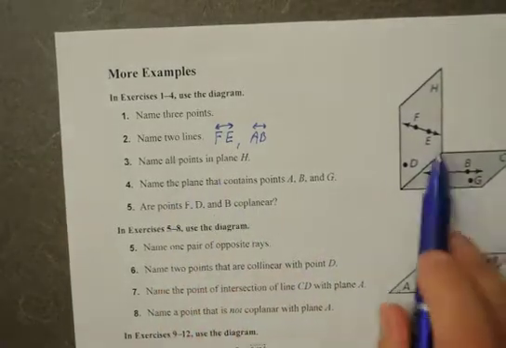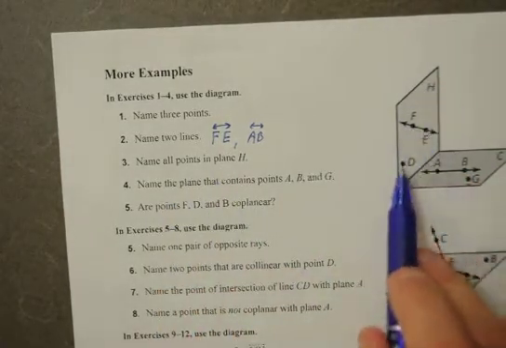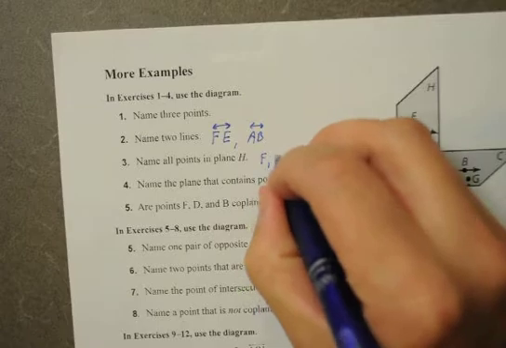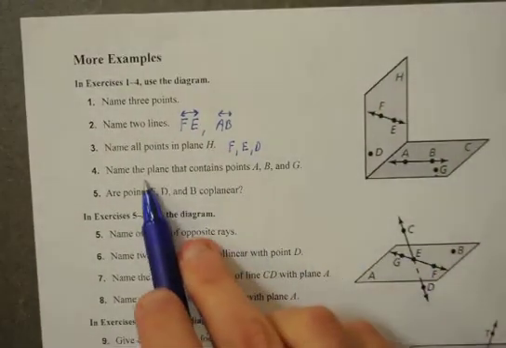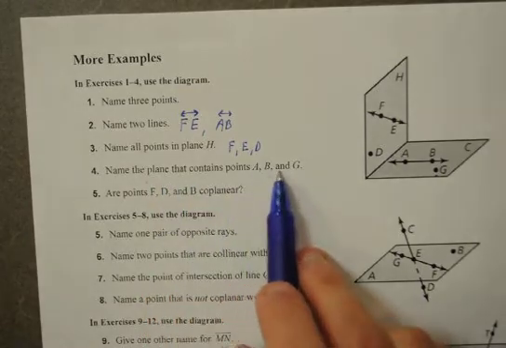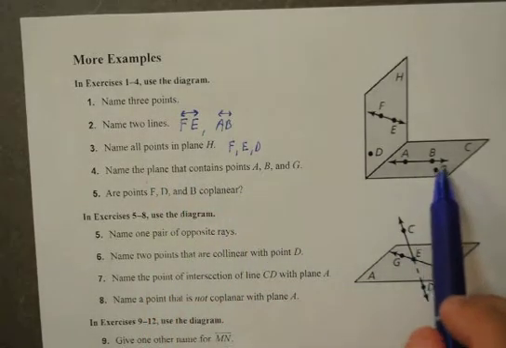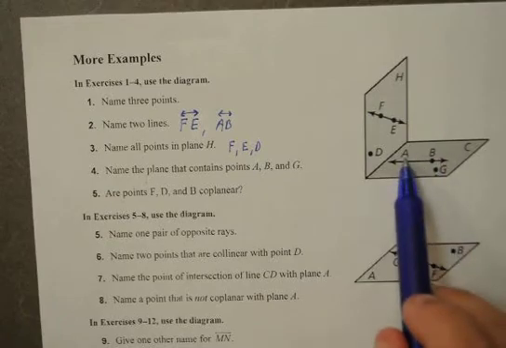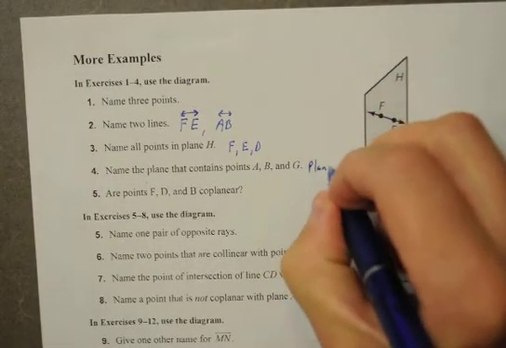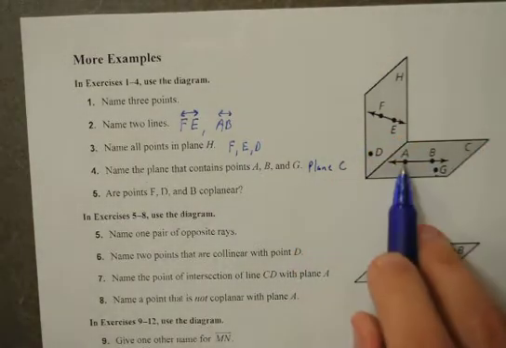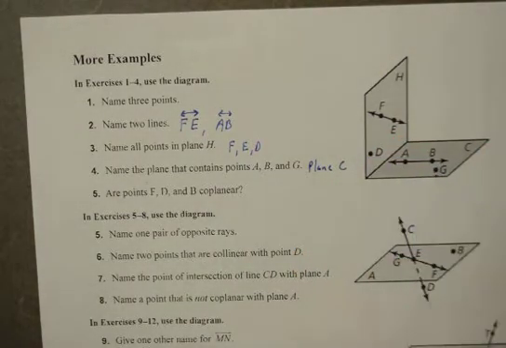Name all points in plane H. So here's plane H: F, E, and D. Name the plane that contains points A, B, and G. So points A, B, and G. There's lots of ways to name this plane. You could use these 3 letters, or you could just call it plane C. You can't call it plane A. You can't call it plane B. You can't call it plane G. You can use the non-point associated letter to name it.